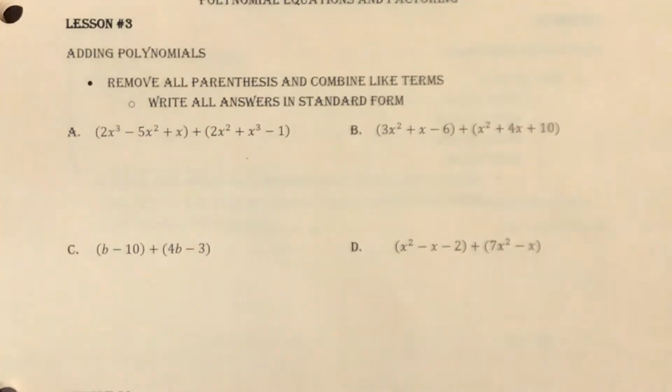All right, guys, we are on to lesson number 3, which is all about adding polynomials. So when it comes to adding polynomials, really what we're going to do is remove all parentheses and combine like terms, and then we'll write all answers in standard form.